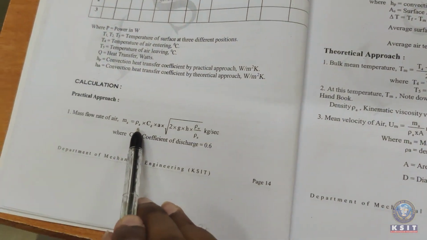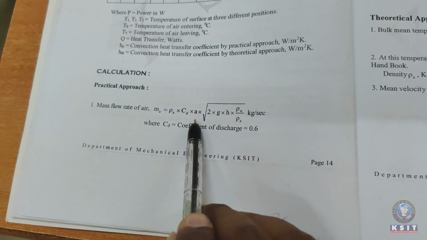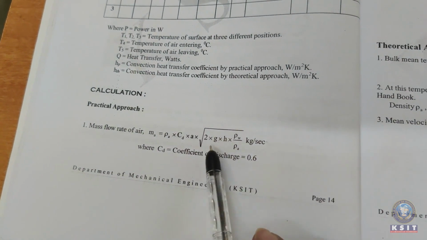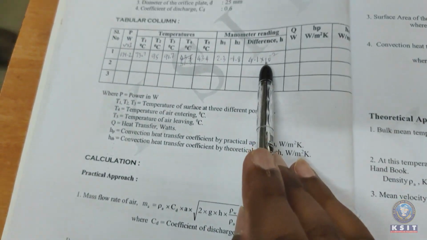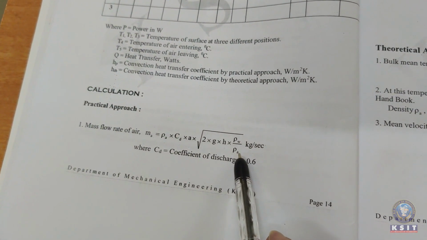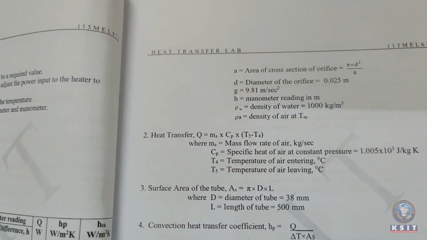I repeat with the values here. Rho a is 1 kg per meter cube, Cd is 0.6, small a is pi by 4 small d square, that is pi by 4 into 25 mm square, into root of 2 into 9.81 into H, the manometer reading in meters, then rho w 1000 by rho a 1. So the value we get is in kg per second.